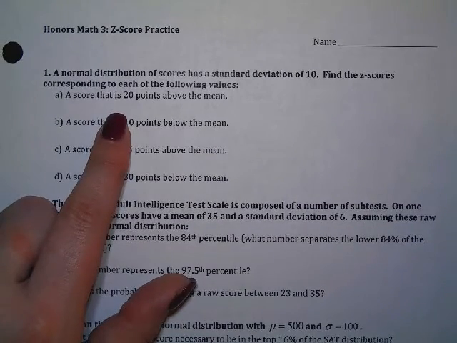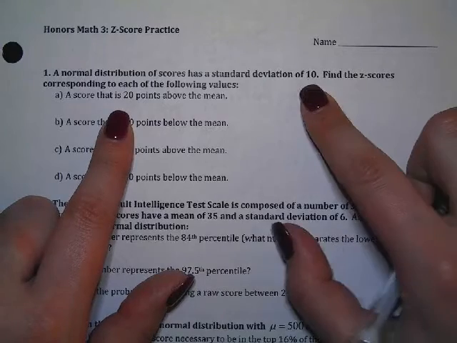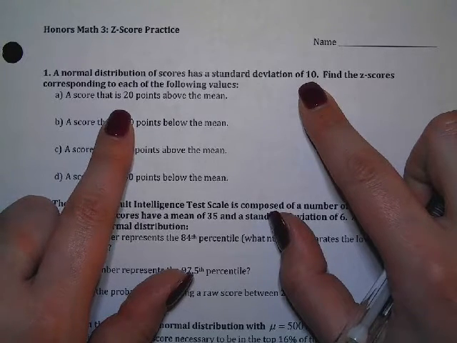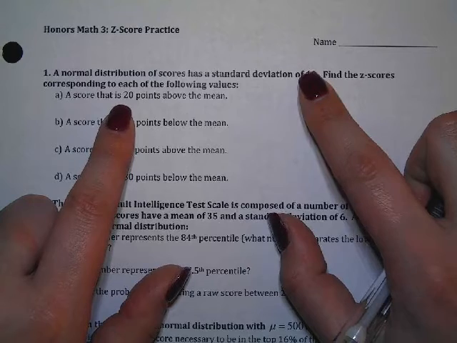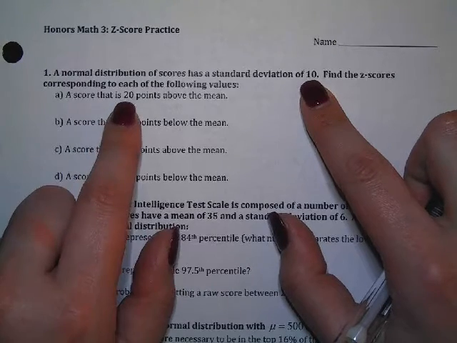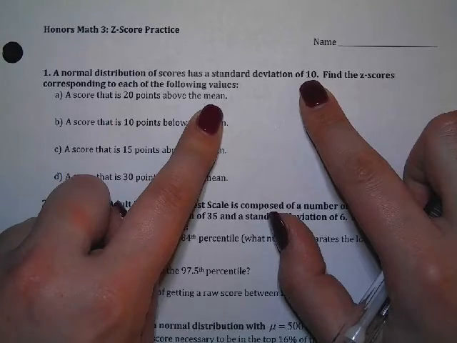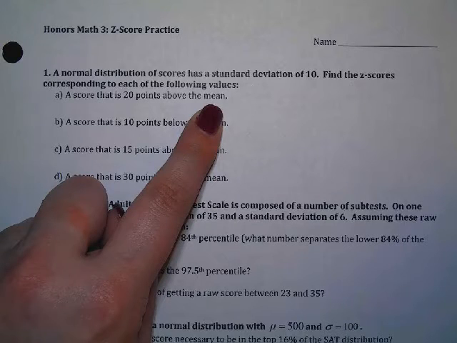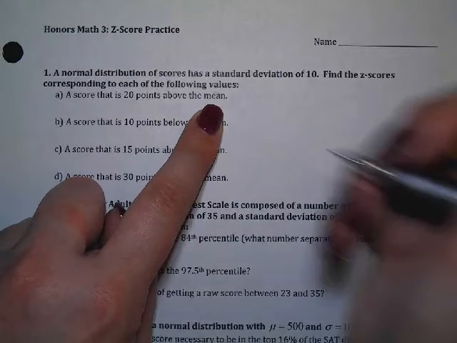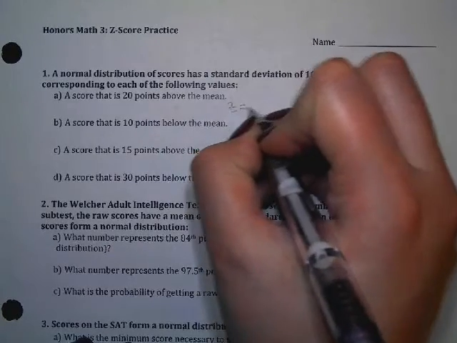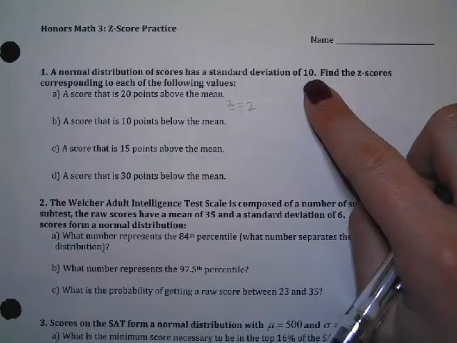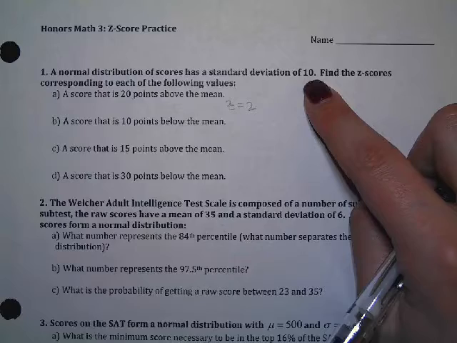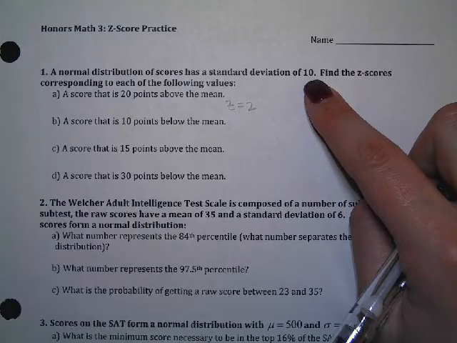So here it says, find the z-scores for each of these. They're telling you that the standard deviation is 10. So if your standard deviation is 10, and your score is 20 points above the mean, then what's your z-score? It's just 2. Z equals 2. So if the standard deviation is 10, and you're 20 points above average, then you are 2 sets of 10 above average. 2 sets of 10 would be a z-score of positive 2, because you're above.